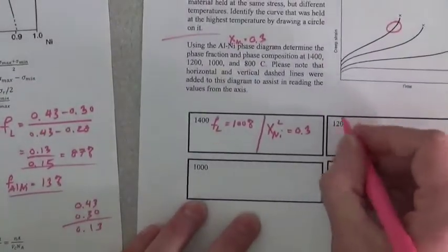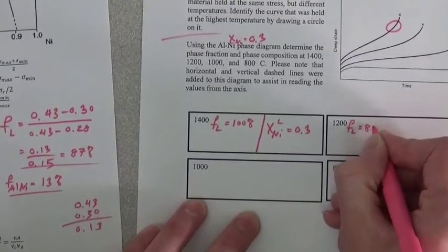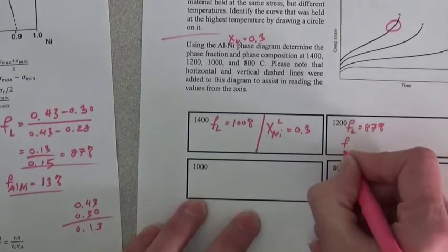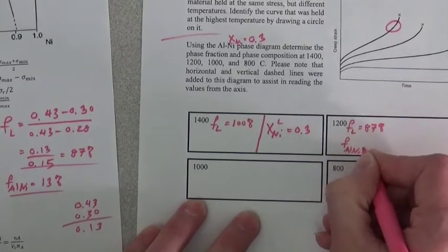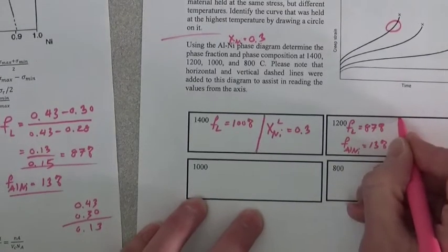So write that in. The fraction of liquid is equal to 87%. The fraction of AlNi is equal to 13%.